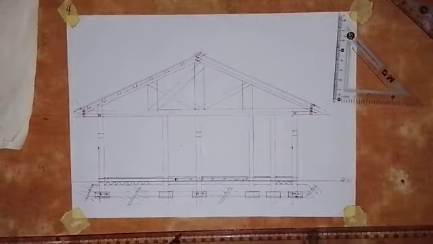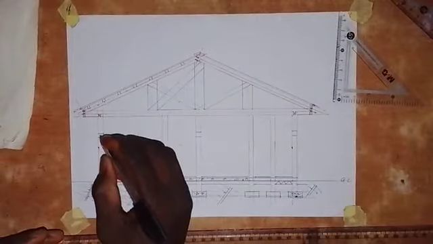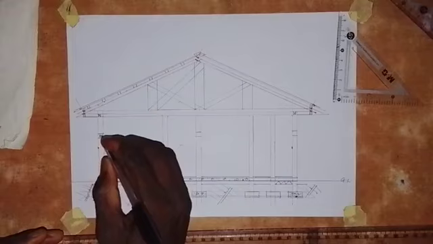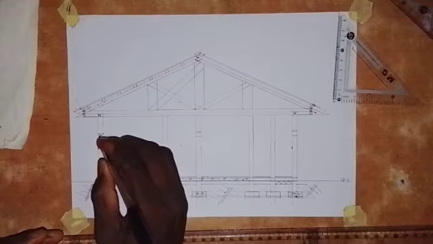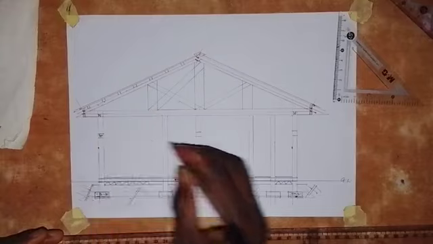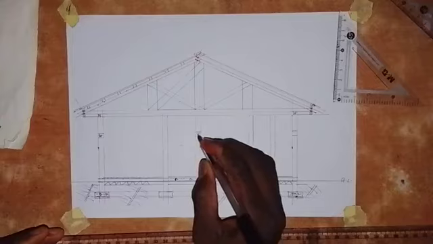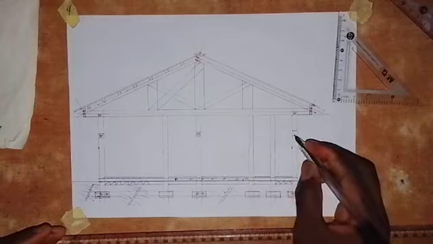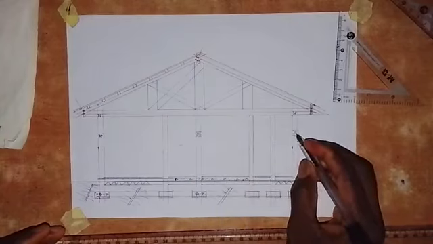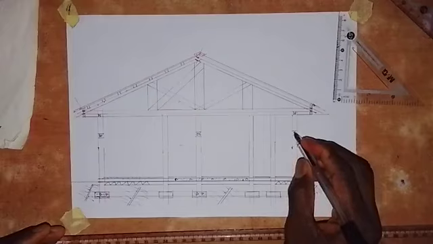All right, it's made of concrete and metal, so just show it here like this. And then here we also do the same thing for the lintel. So we have this.